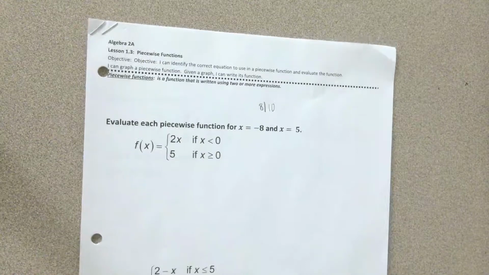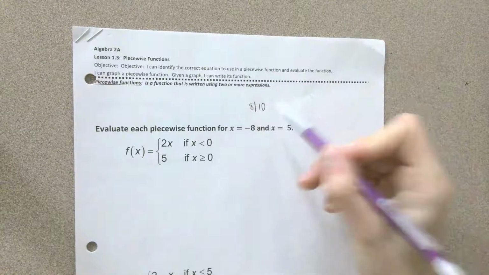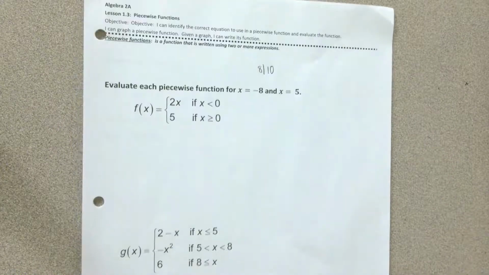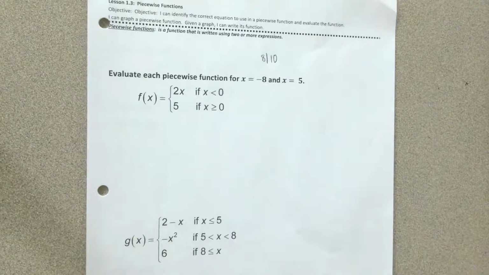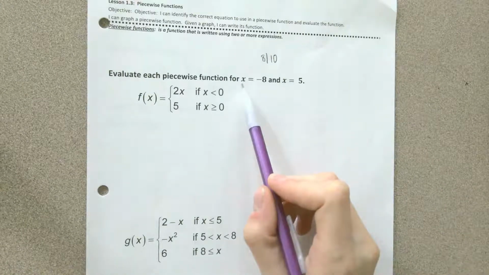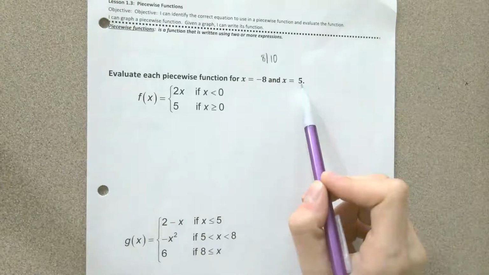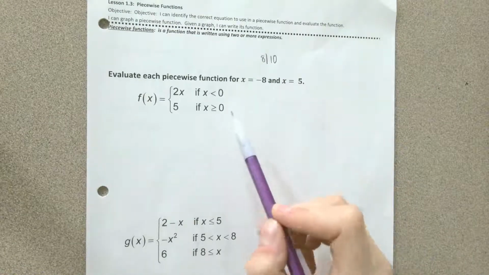Alright, so today we evaluated piecewise functions on 810, okay? To evaluate a piecewise function, we're going to look at x equaling -8 and x equaling -5, because that's what this is asking for.